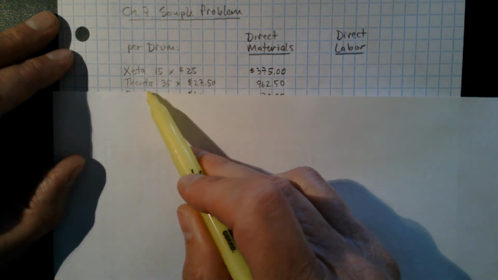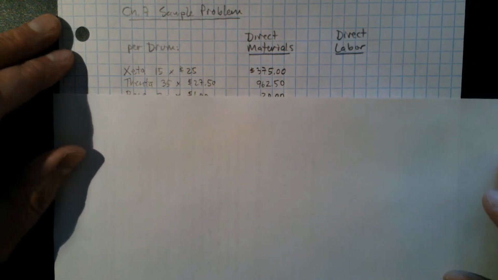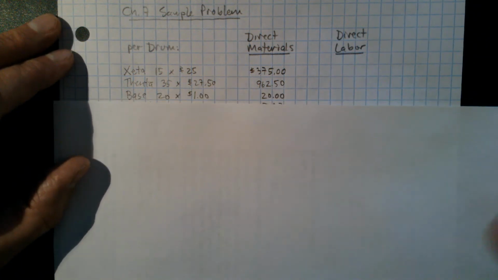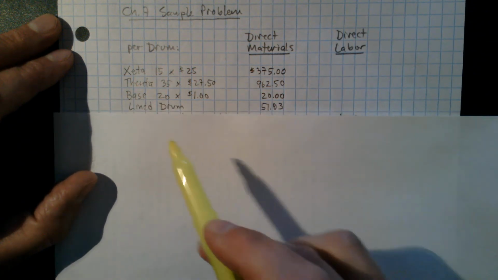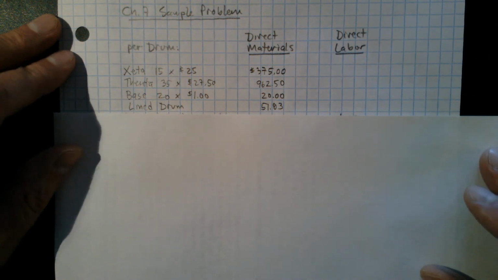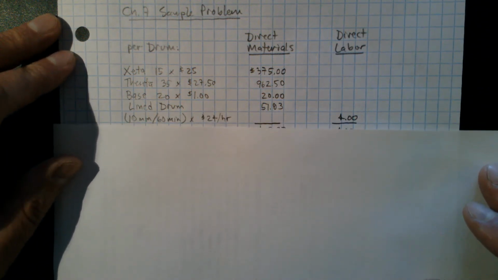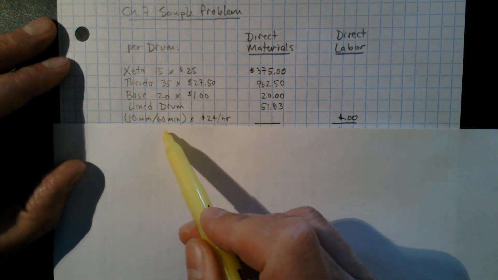The product Venta, 35 times 27.50, that gives me 962.50. Then I have the base material, 20 times a dollar for $20. And then I have one lined drum for $51.83.